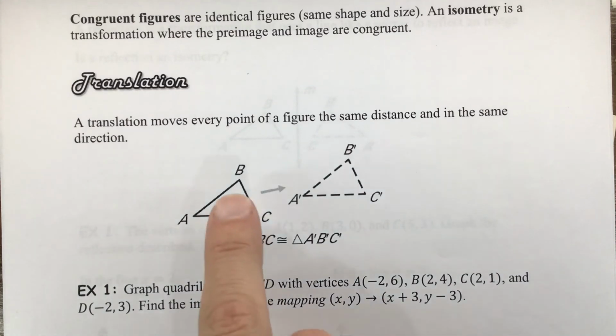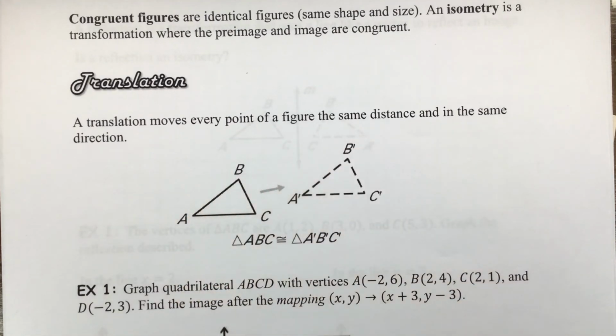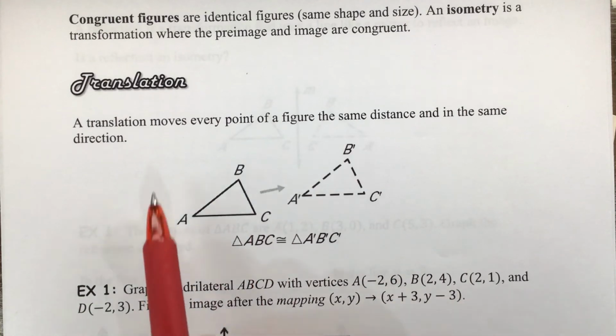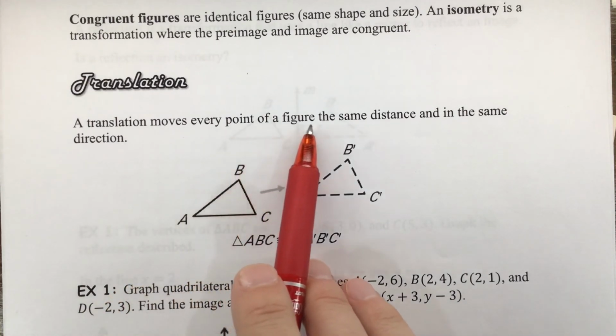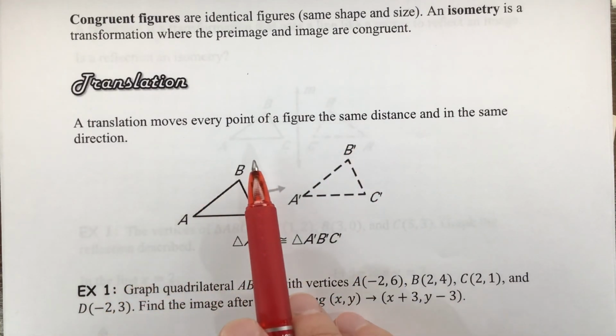It's just like you take the figure and you push it in a certain direction, and then that's the end of it. Any figure. It does say here that it moves every point of the figure the same distance and the same direction.